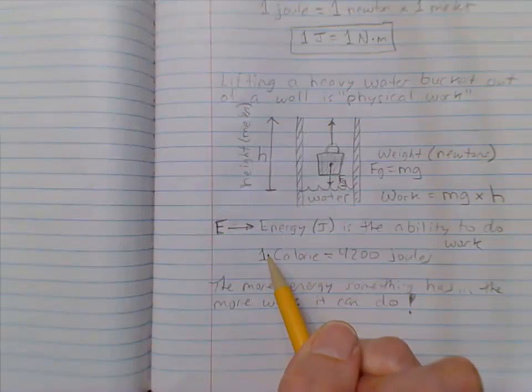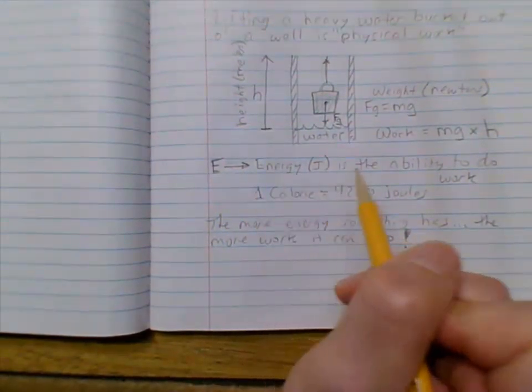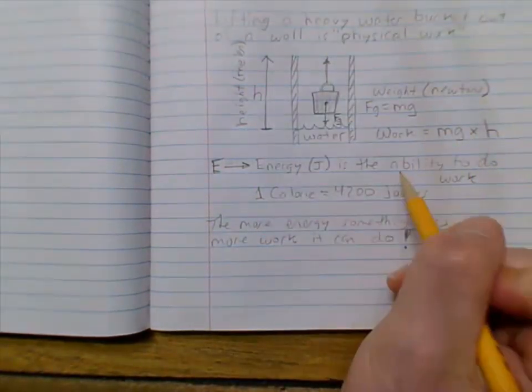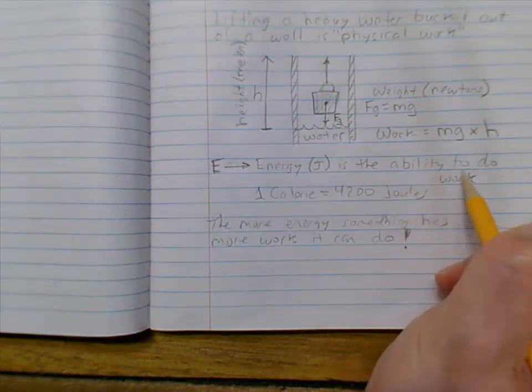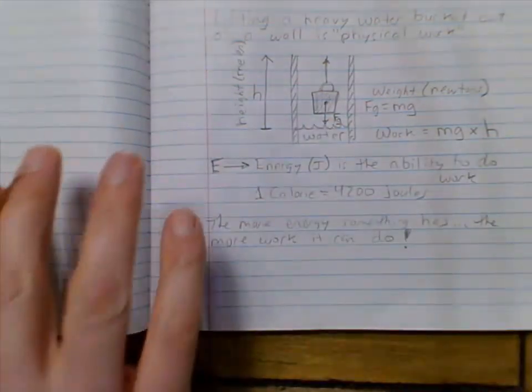This week we're going to be talking about different forms of energy. So in general, what is energy? We use the capital letter E, and it's measured in joules, just like work is measured in joules. What a coincidence that is. And energy is the ability to do work. The more energy you've got, the more work you can do. So we're going to see how this all comes together starting today.